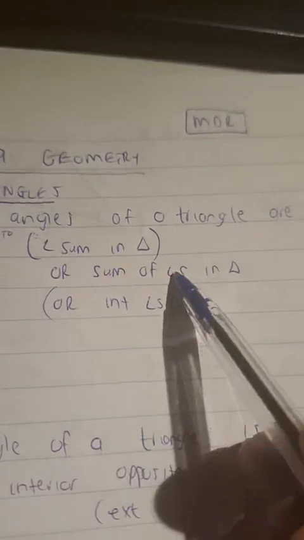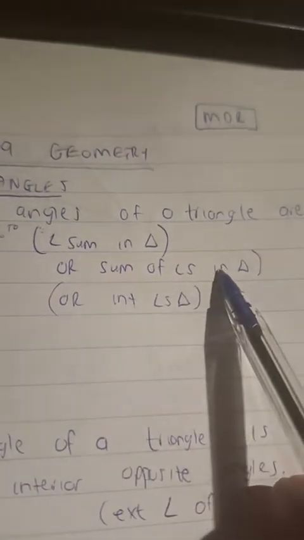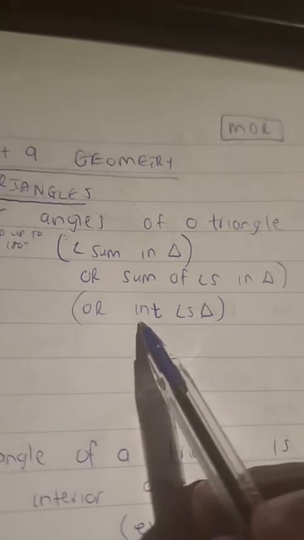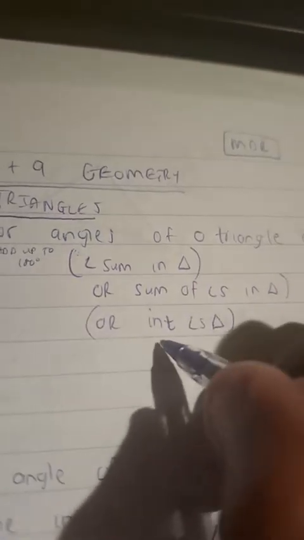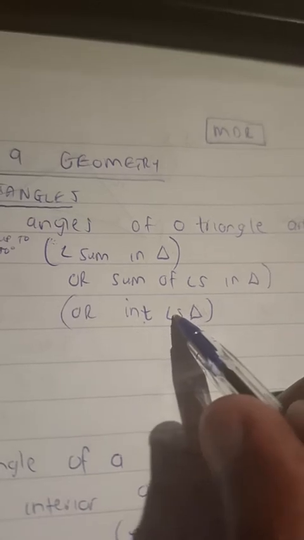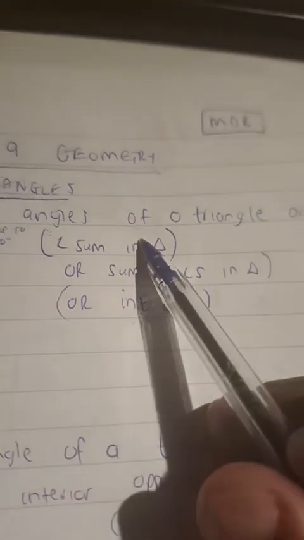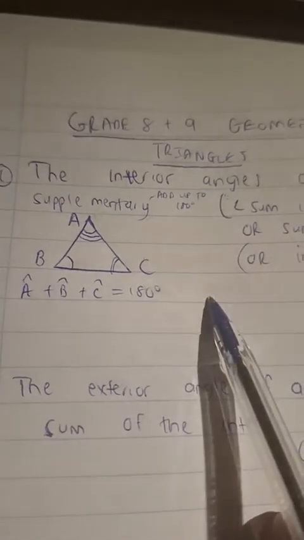Please take note, guys, of the specific notation. You could say int, in other words, this int means interior. This sum symbol means angles, and then you write the symbol of triangle. So this is one of three ways of stating the reason.